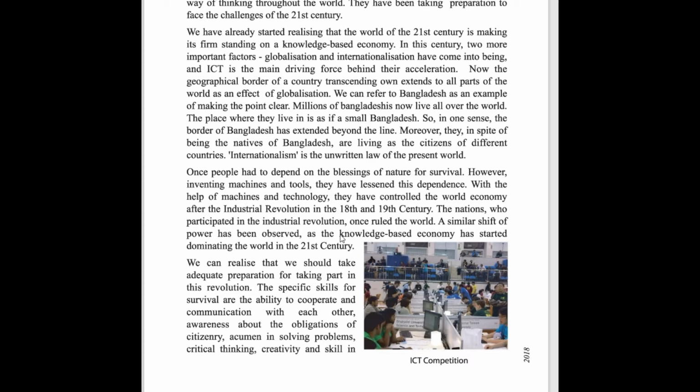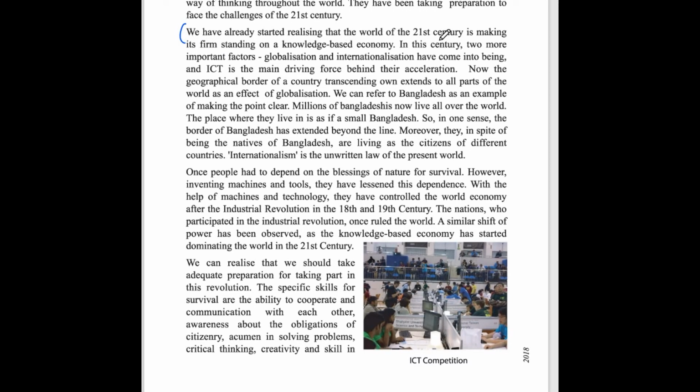We have already started realizing that the world of the 21st century is making its firm standing on a knowledge-based economy. So this one is very much important for all of you. We just underline this line. You have to underline this and write this down in your CW Khata. What you have to write: we have started to realize that this is a knowledge-based economy.